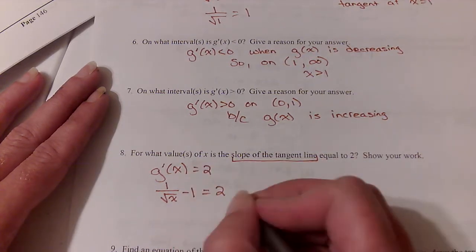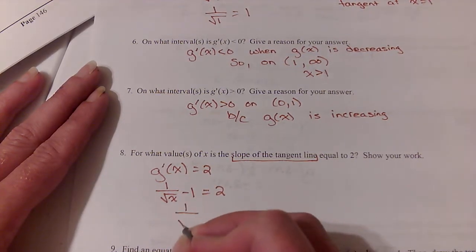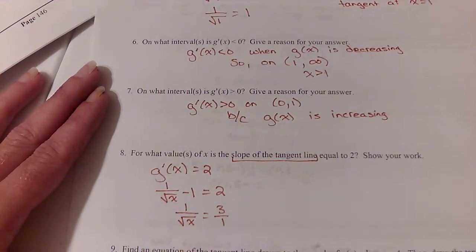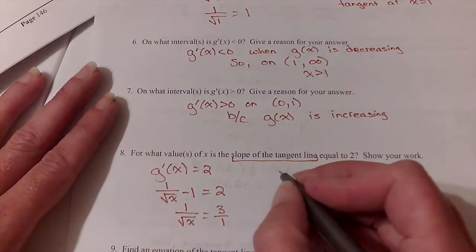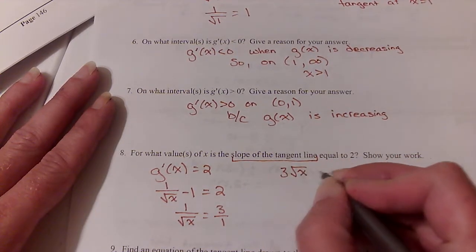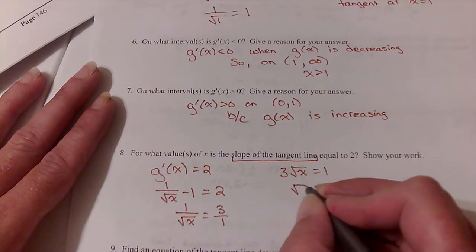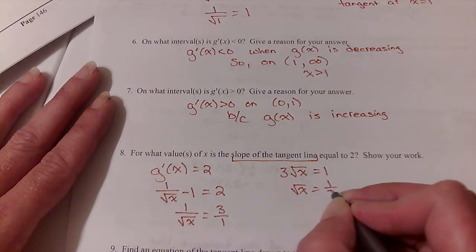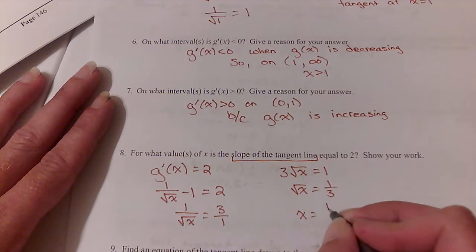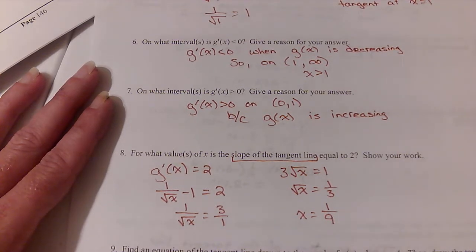So when I add 1 over, I get 1 over the square root of x equals 3. Turn that into a fraction so I can cross multiply. Love it. So if I cross multiply, I get 3 square root of x equals 1, or square root of x equals 1/3. Square both sides, x equals 1/9.